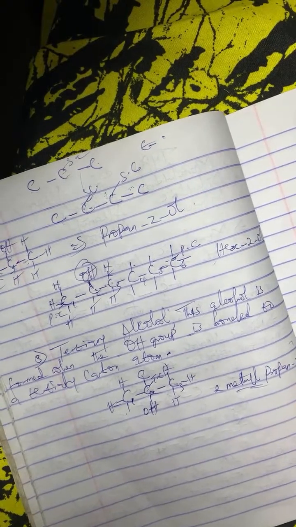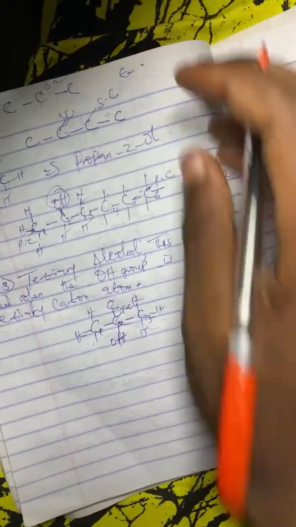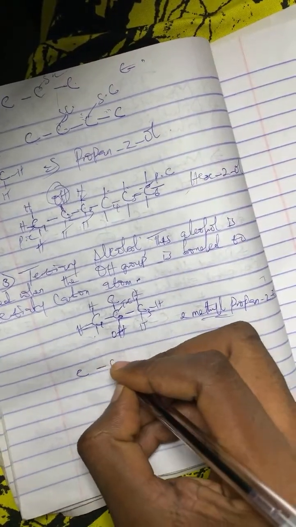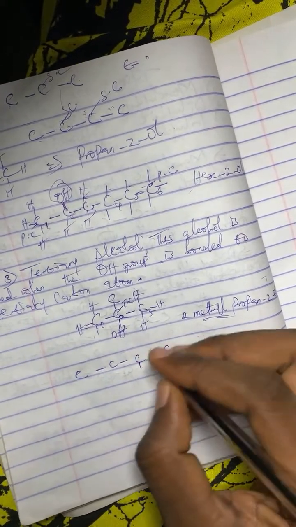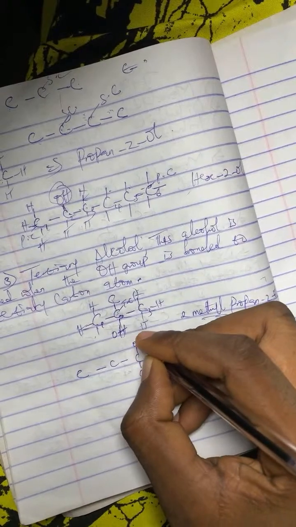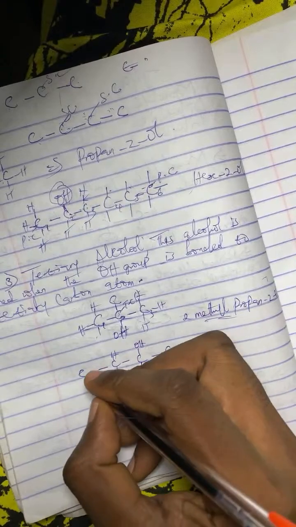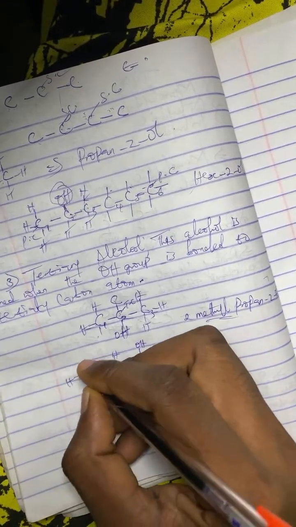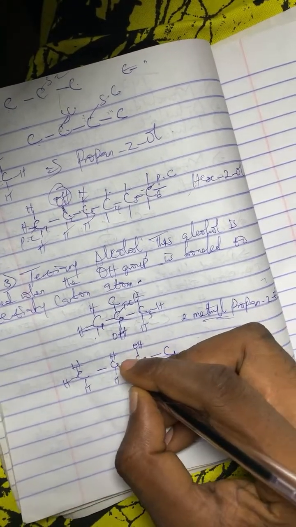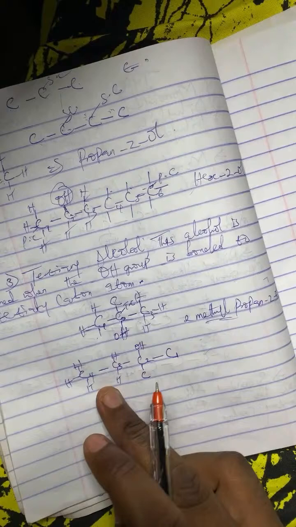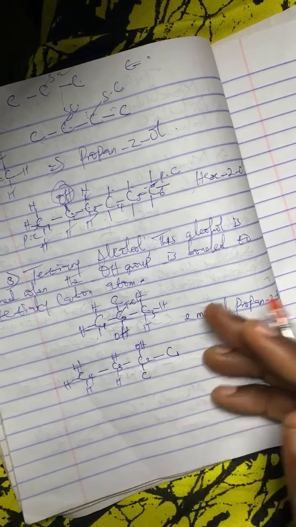Are we together now? I can also give another example of a tertiary alcohol. A tertiary alcohol can be found from here. I will say C, and then I'll come here, I'll write C, and then I'll have OH. I will have here H. If I want to name, I will say 1, 2, 3, 4. I'm starting here because of the OH group. I'll make sure that the OH group has the lesser number.